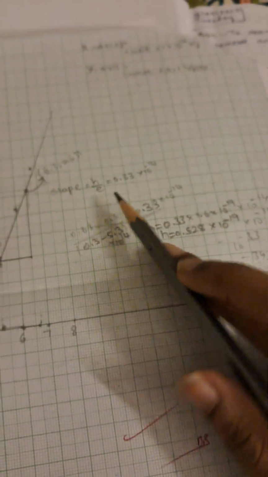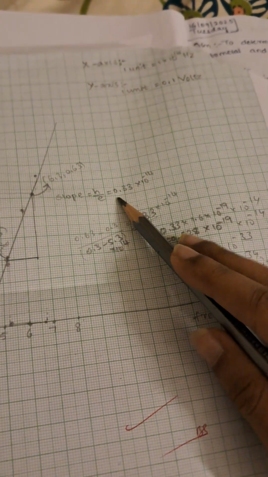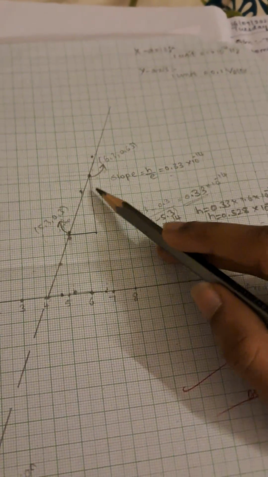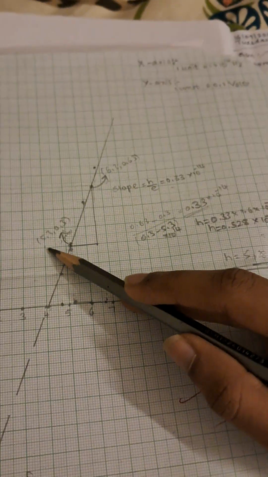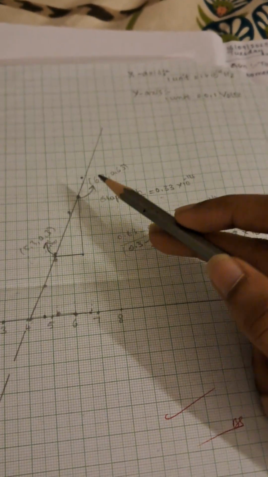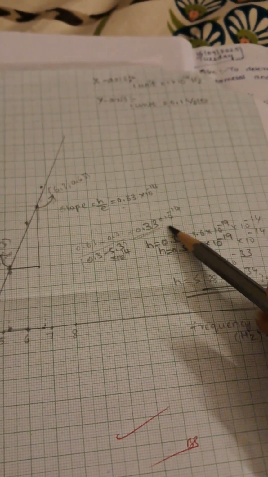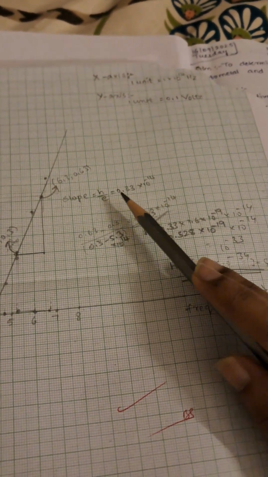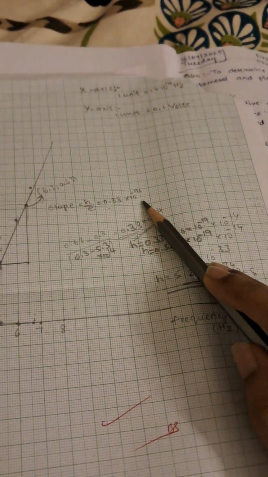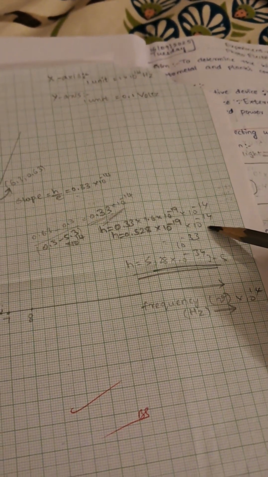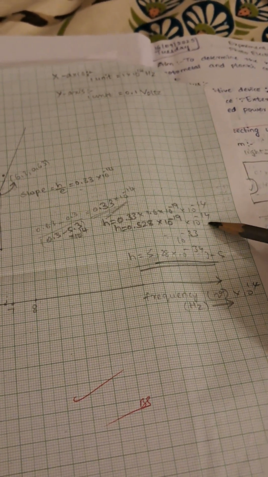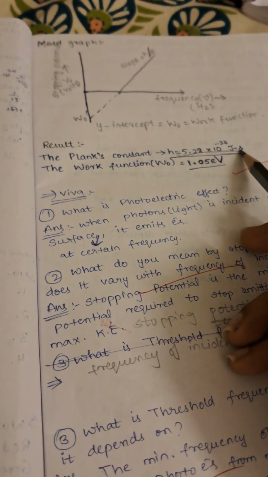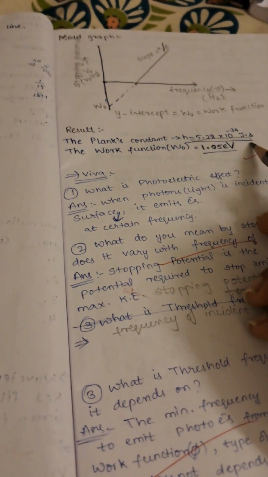Just remember that slope is h by e. That's it. So it is 0. You will get slope from here, x point, y point, and x1, x2, and y1, y2, which is y2 minus y1 by x2 minus x1. From this, you will get slope. Now, this slope is h by e. So, h by e is equal to 0.33 into 10 power minus 14. So, here we will get this Planck's constant. So, from this, in result, we will write the Planck's constant in terms of joule second.